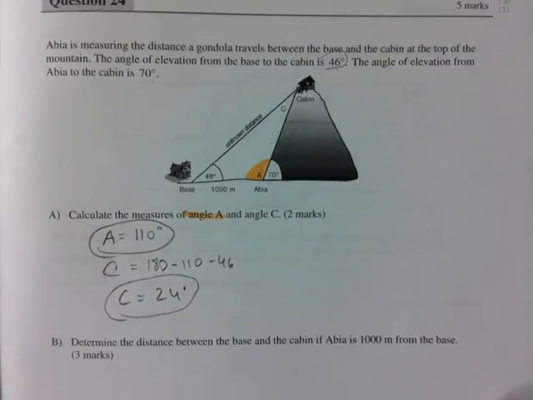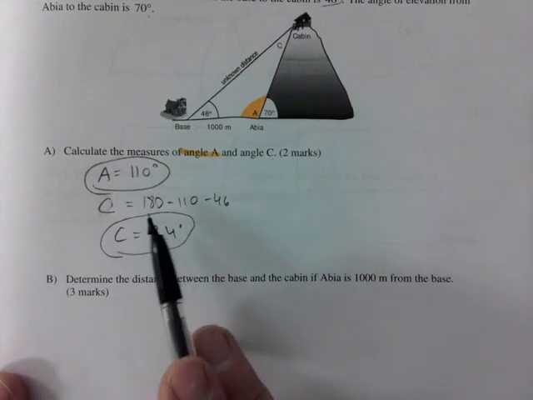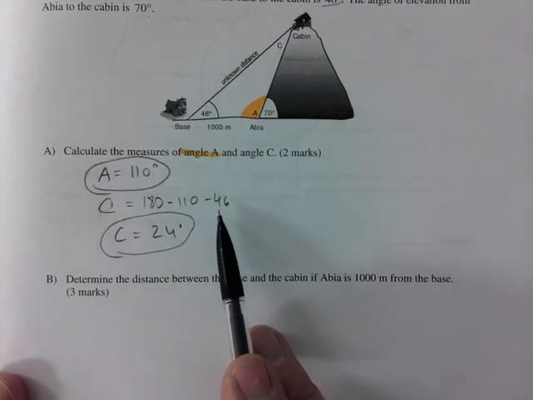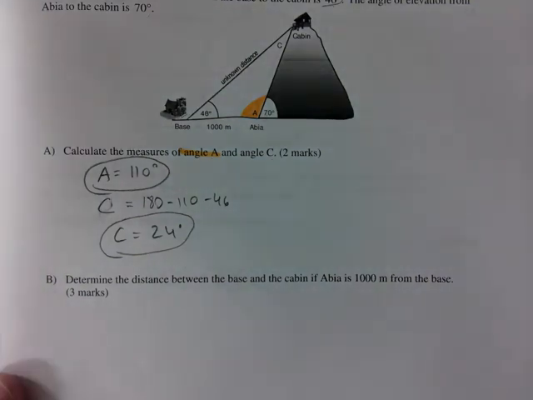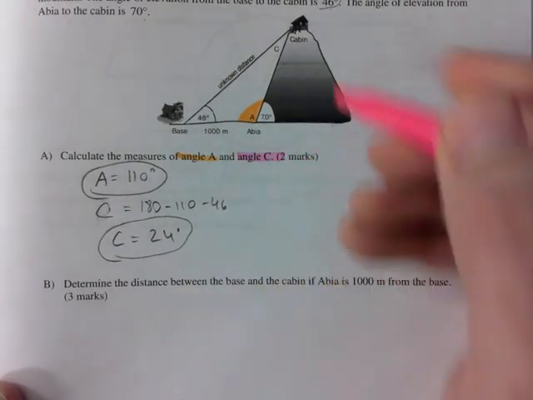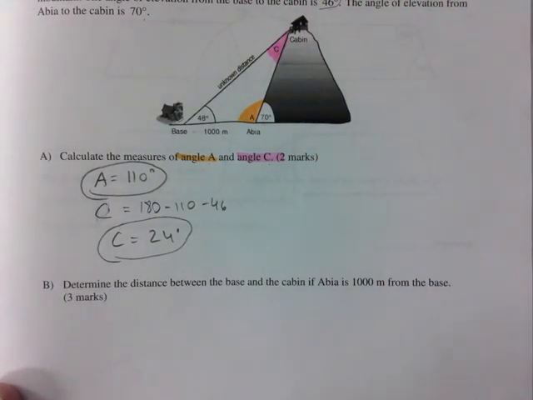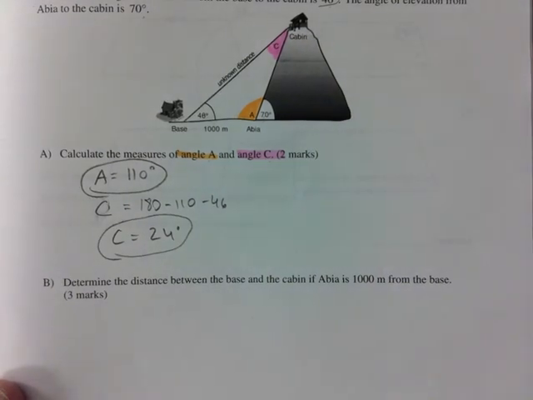You're done. Notice that it said calculate because I guess for C it was a bit more than just writing down the answer. So I'm going to highlight angle C here. So they're setting up the stage here.